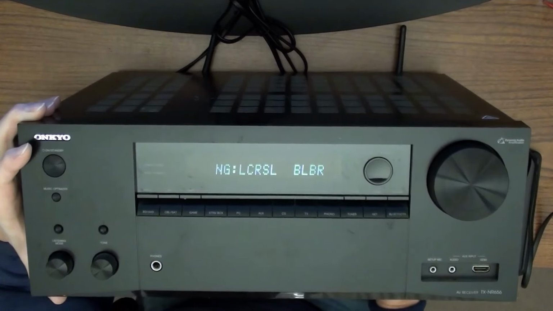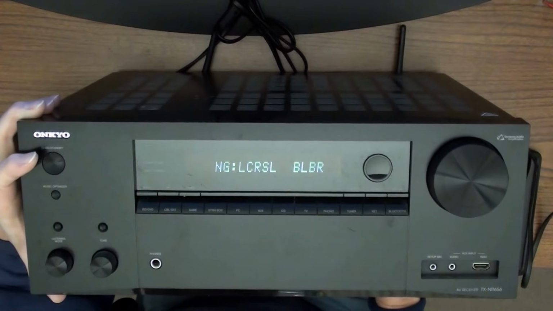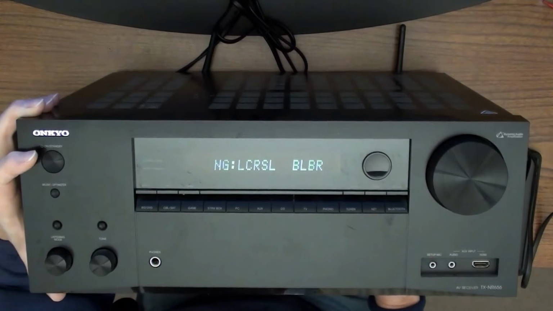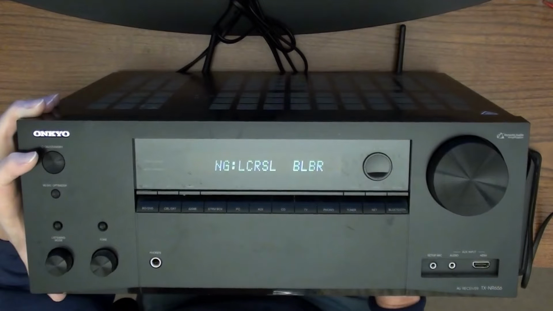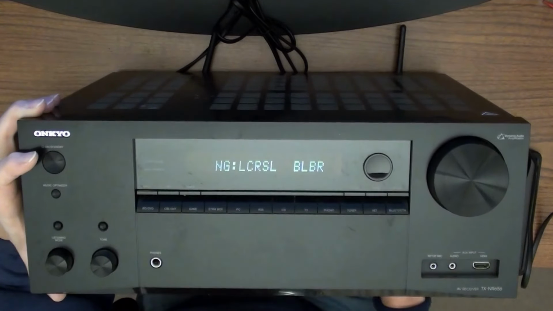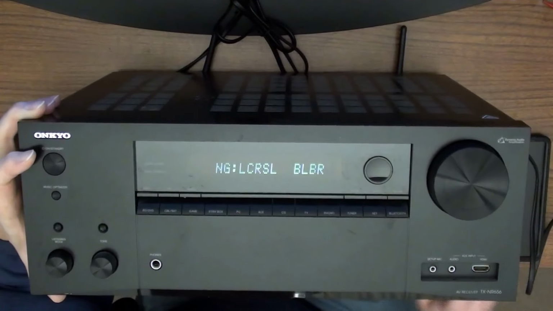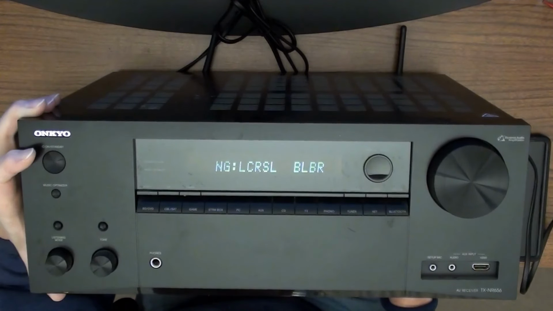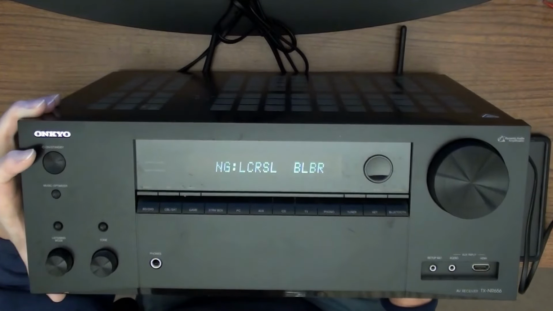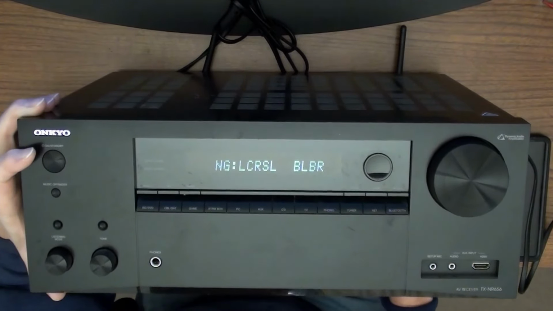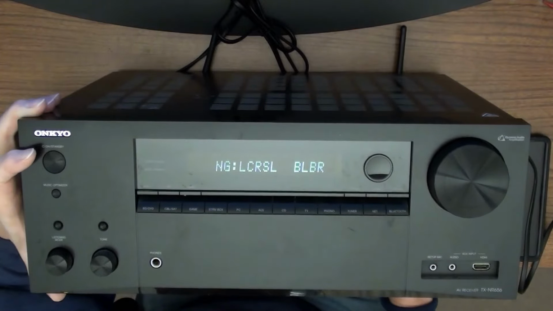So we're going to have to take this apart and look at the output transistors area and see if we can find anything that's going on with that. See what's causing this problem. Hopefully it's something we can fix real easy. If not, then I guess we're going to have to maybe order some parts. Alright, let me get this thing tore apart so we can see what's going on inside.